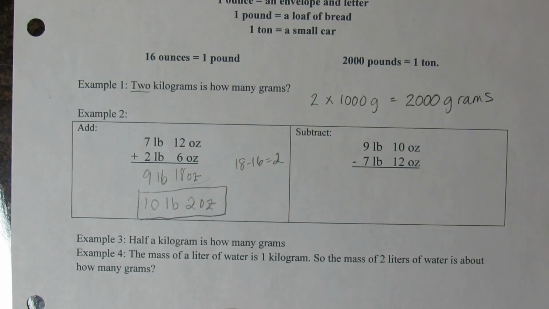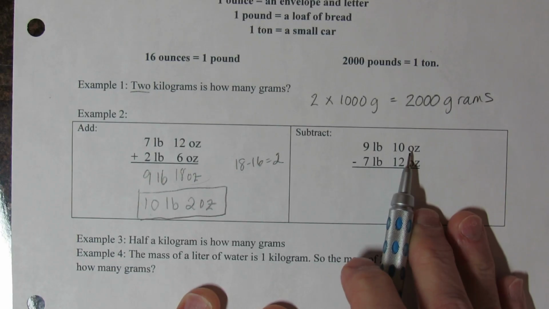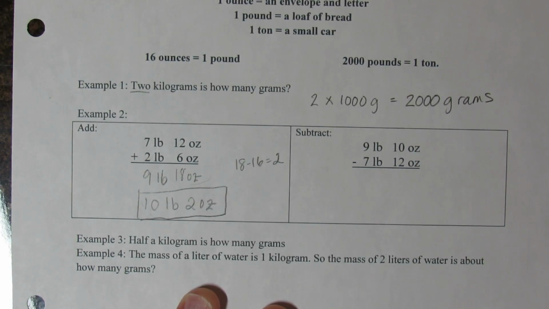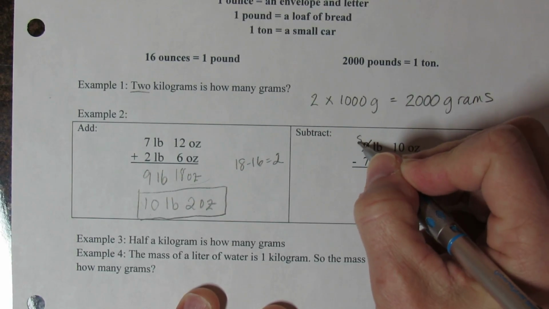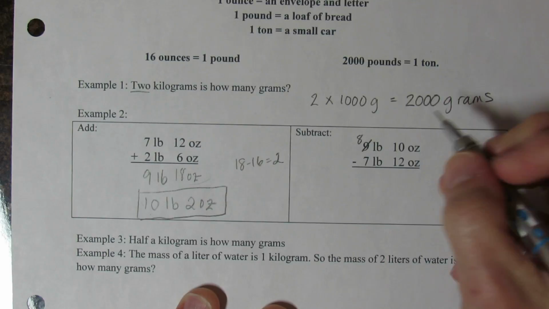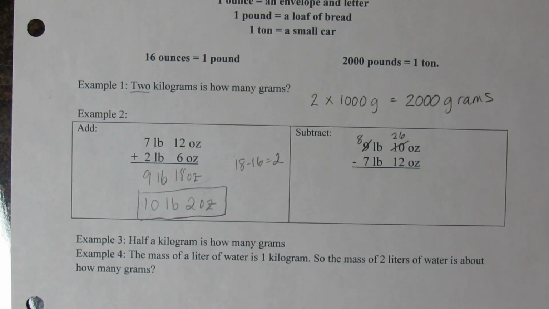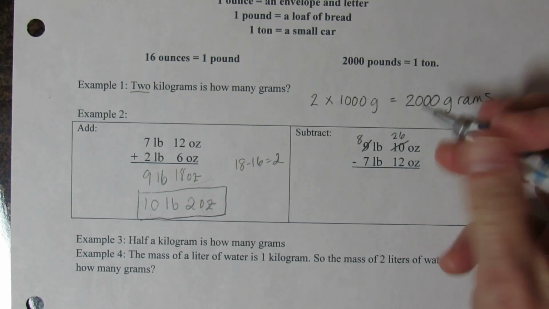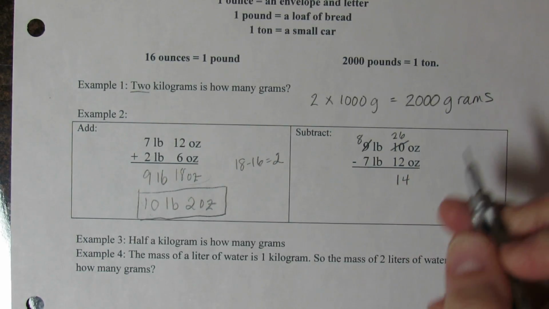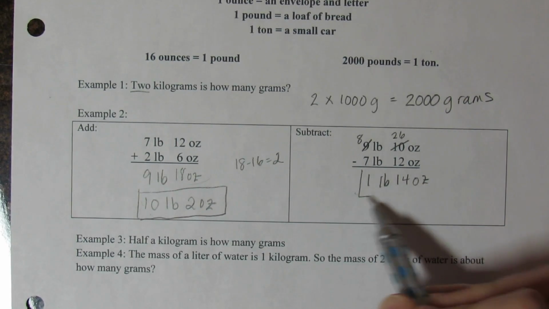If I want to subtract pounds and ounces, in this problem I want to take 9 pounds, 10 ounces, and subtract 7 pounds, 12 ounces. I can't take 12 ounces away from 10 ounces, so I'm going to have to borrow. And when I borrow, I have to remember that there are 16 ounces in a pound. So if I borrow a pound and drop that down to 8 pounds, I need to add 16 ounces to this. There's 16 ounces, not 10, 16. So 10 plus another 16 is 26 ounces. So 26 minus 12 is 14, and that'll be my ounces. And 8 minus 7 is 1. So 1 pound, 14 ounces.